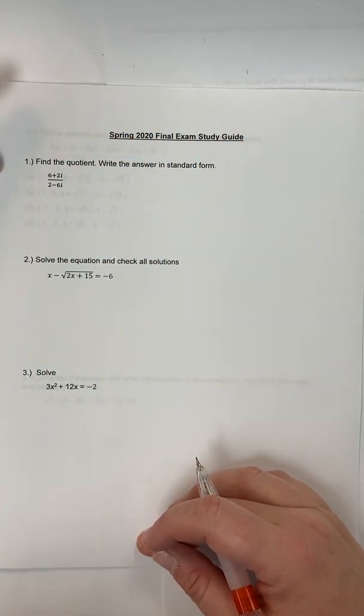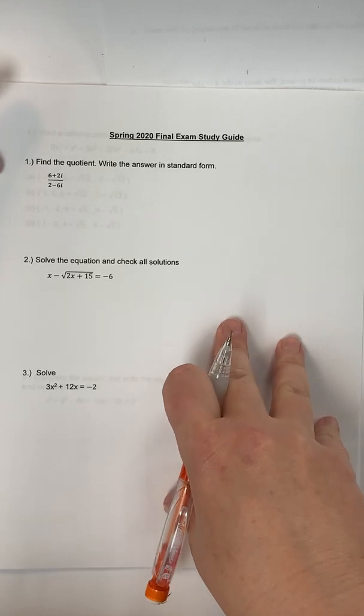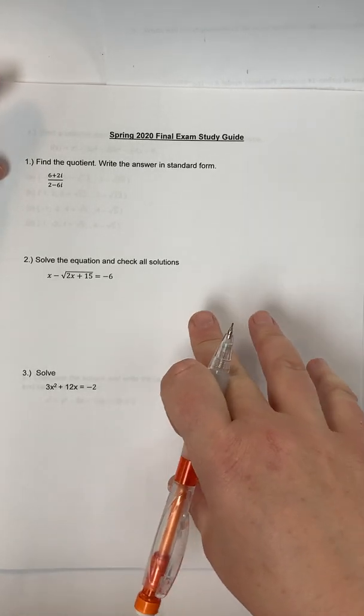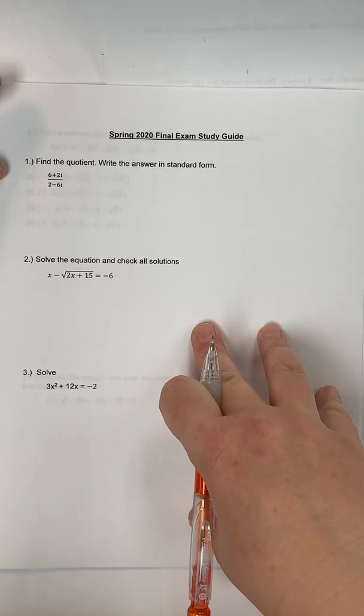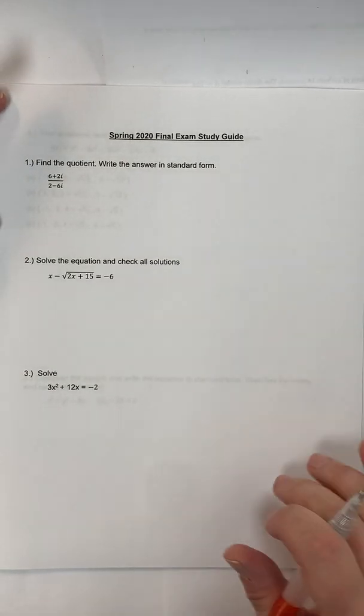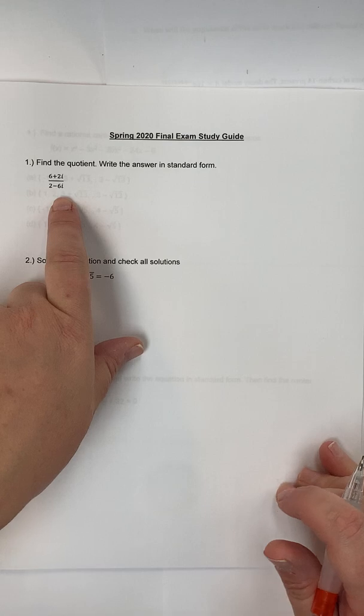So I tried to pare it down. This is 42 questions, but this should completely prepare you for whatever questions you get on your final. So let's jump right in. Here we go. Your first question is find the quotient.